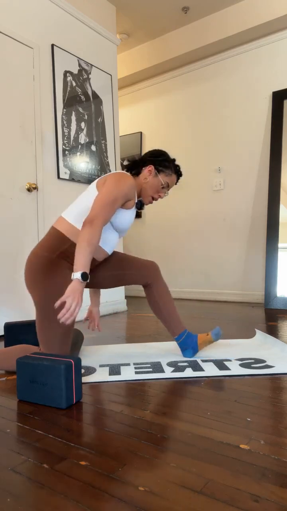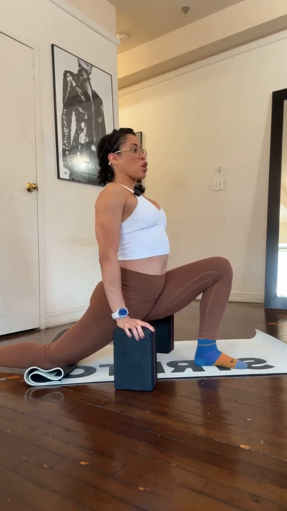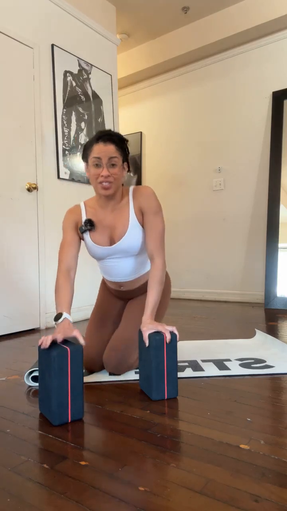right? We don't want it to collapse onto the front thigh, and this is where I would recommend blocks encouraging a more upright position so you could place more weight here on the back hip and train that hip extension to go lower, right? You could also add a side bend, which is killer, while extending the hip.